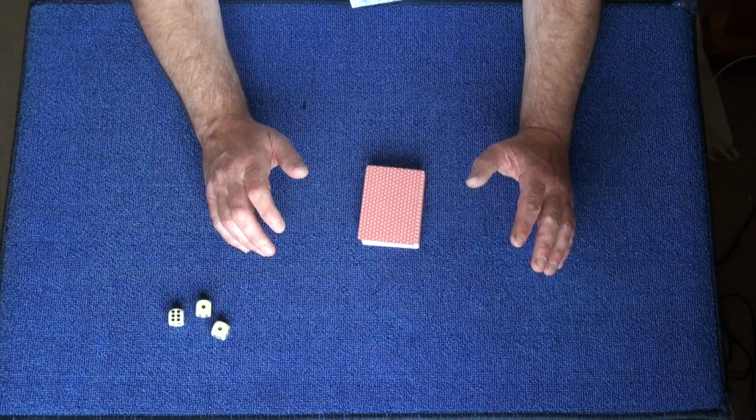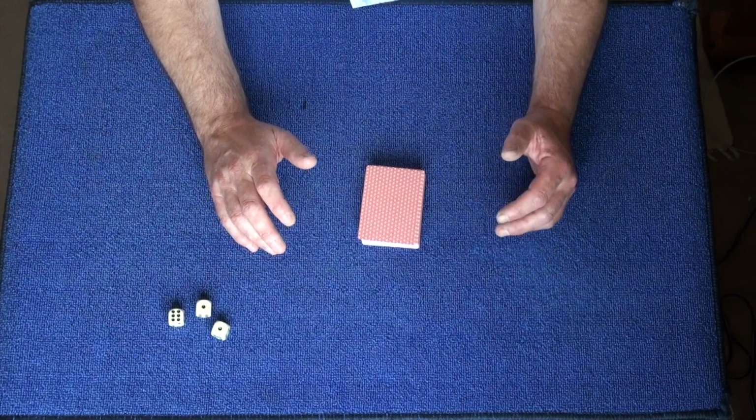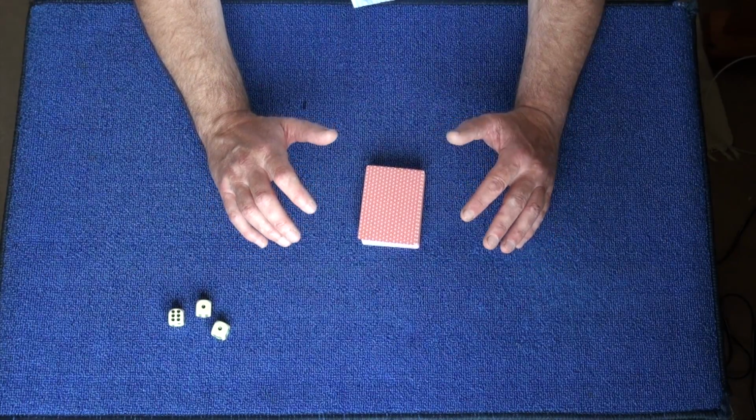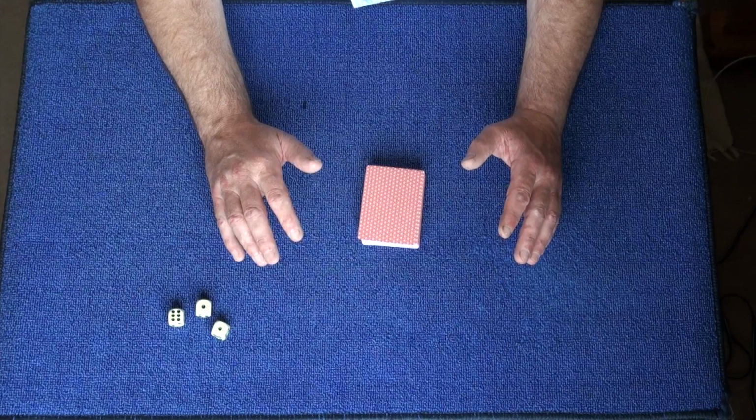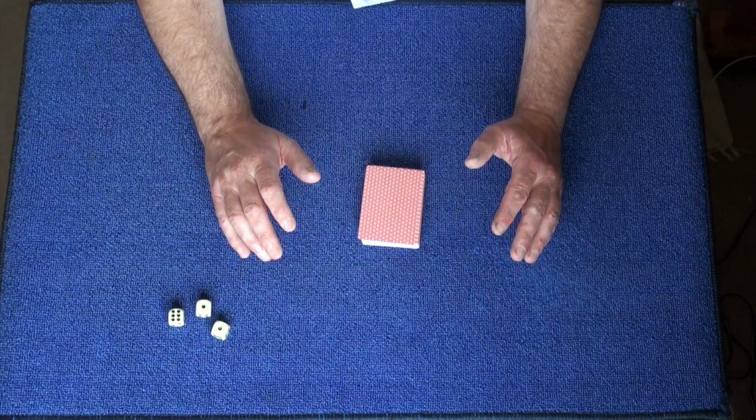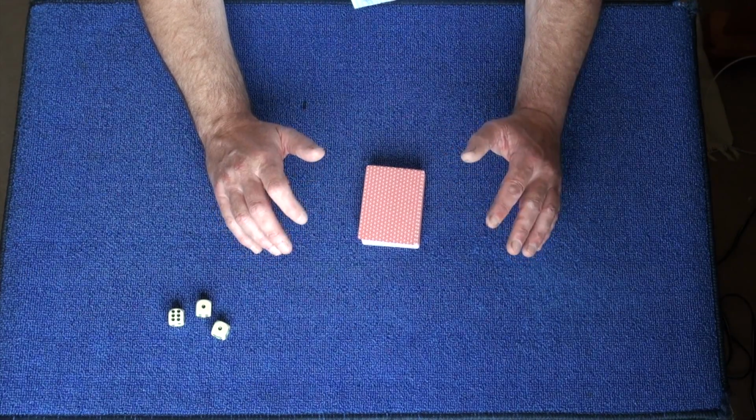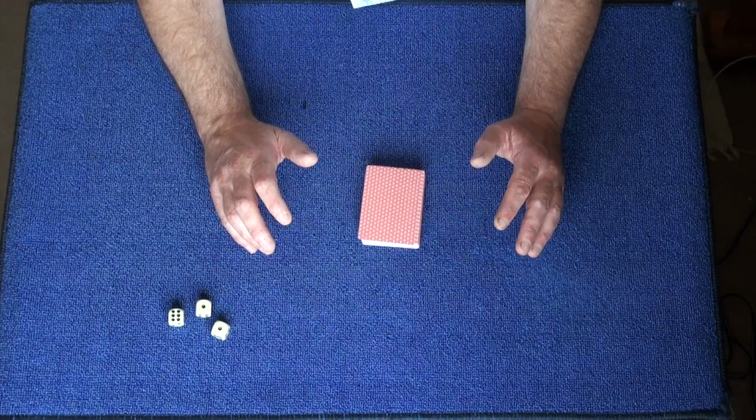I have adapted the method a little bit just for my use, but the method is exactly the same method. I've just adapted it a little bit to make it easier for me, but I'll say the method is exactly the same.